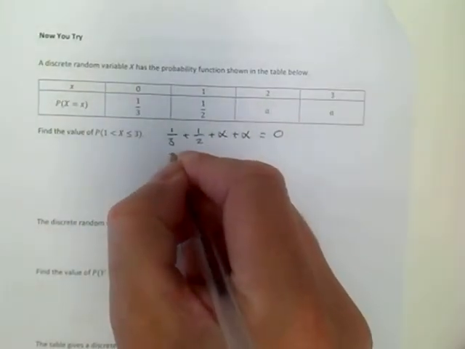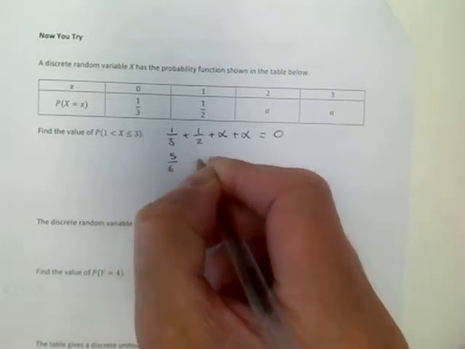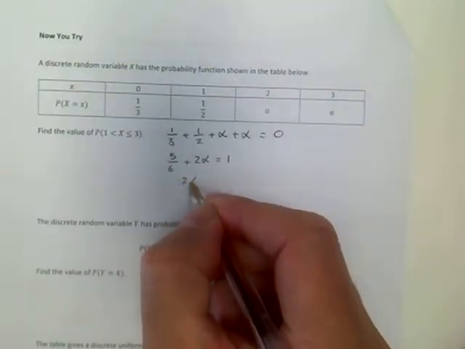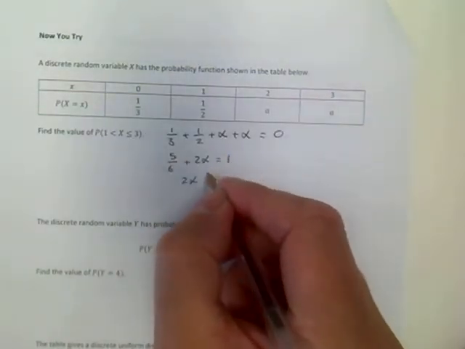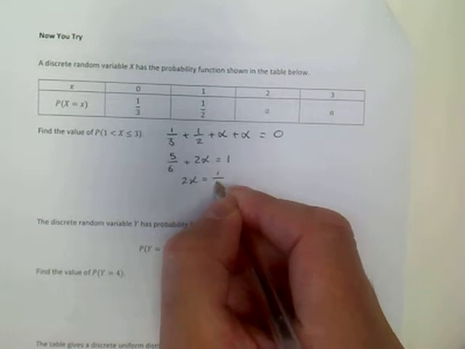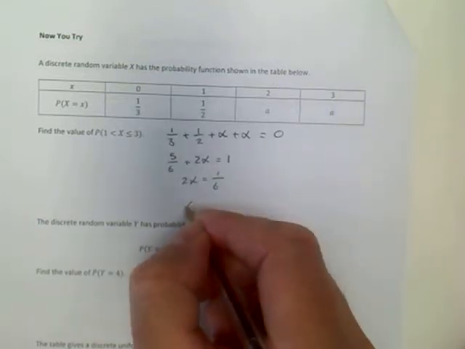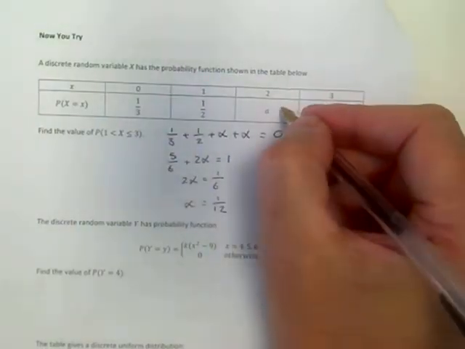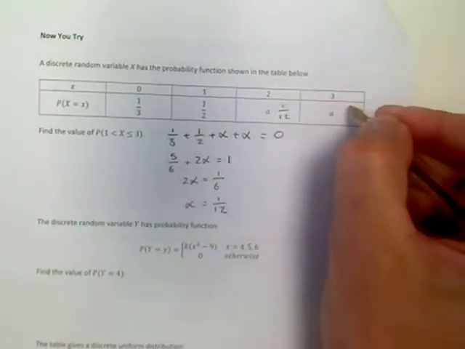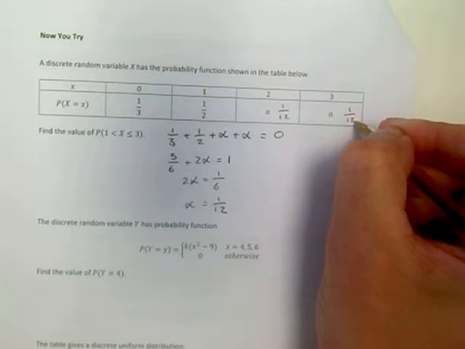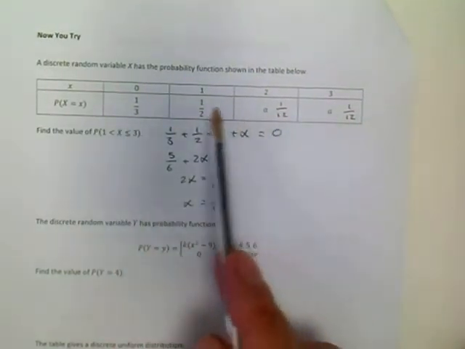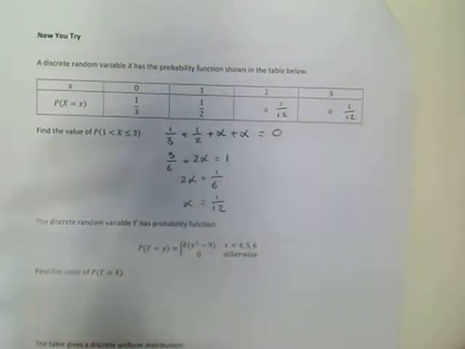So that I think is 5/6 plus 2 alpha equals 1. So 2 alpha is 1 minus 5/6, which is 1/6. So alpha equals 1/12. So that probability there is 1/12. And if you wanted to check it, you could add those up, and those should equal 1.